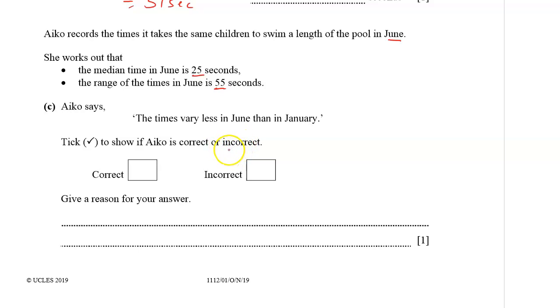Of course, to show whether Aiko is correct or wrong, you've got to get the time variation of January. The variation here is 51 for the range minus 32 for the median, which in this case will give us 19, right?